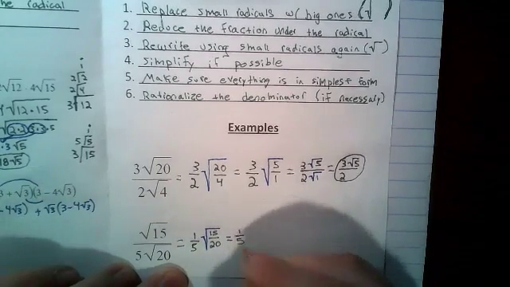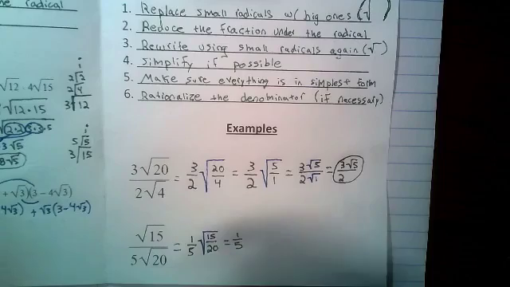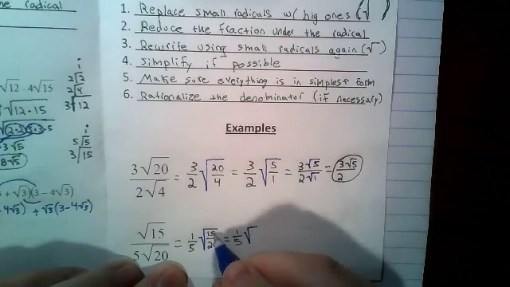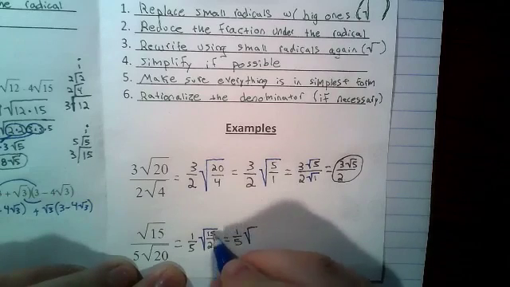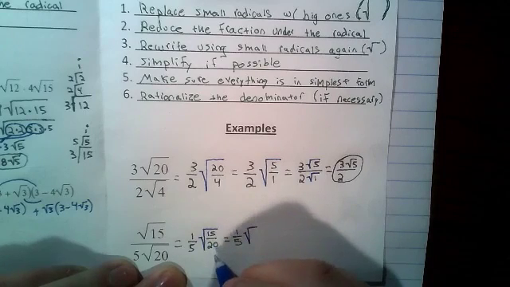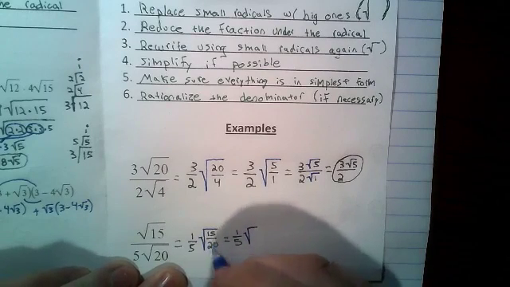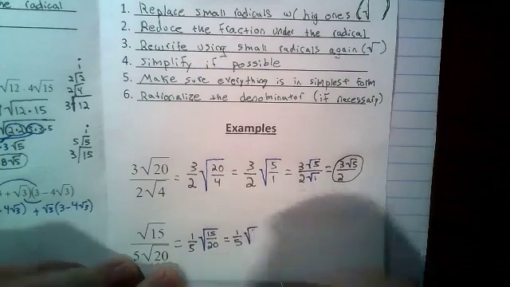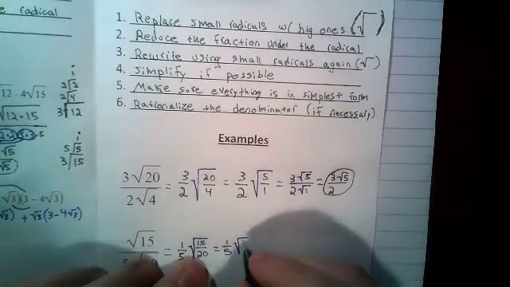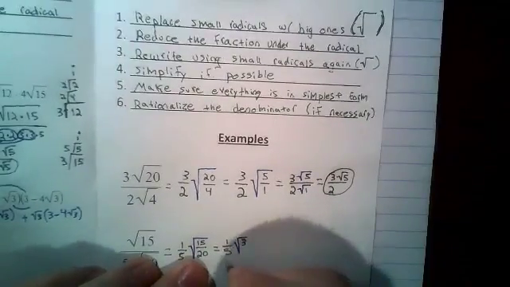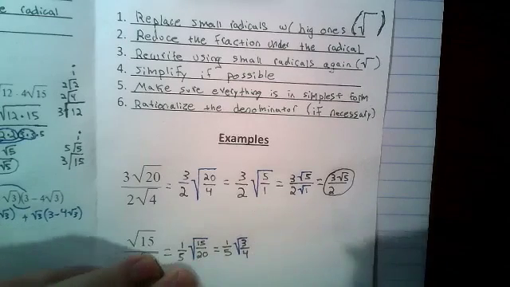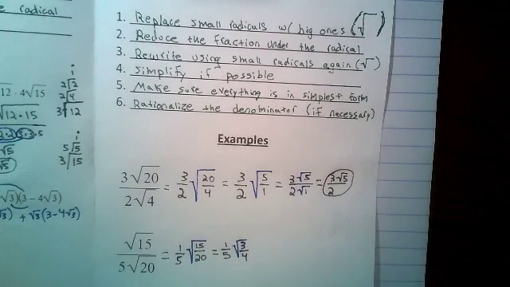So 1/5 stays the same. Reduce 15 over 20: 5 goes into those both. 15 divided by 5 is 3, 20 divided by 5 is 4. So it becomes 3/4.